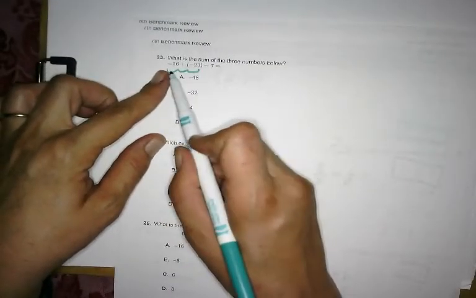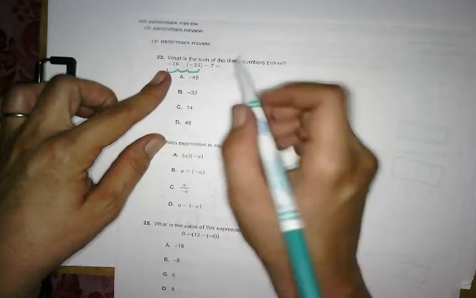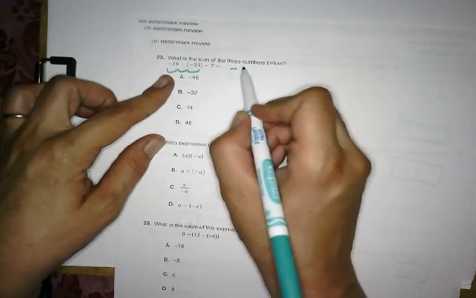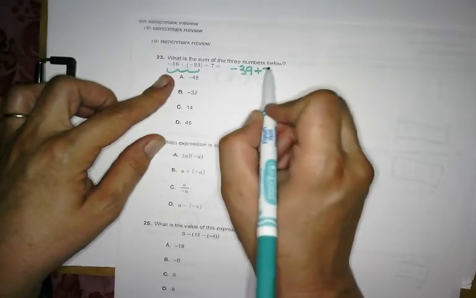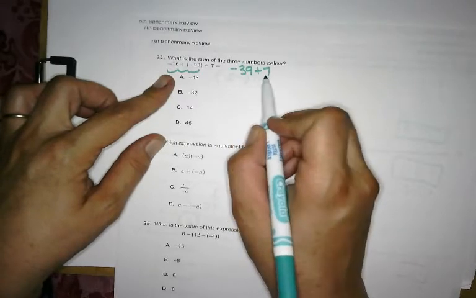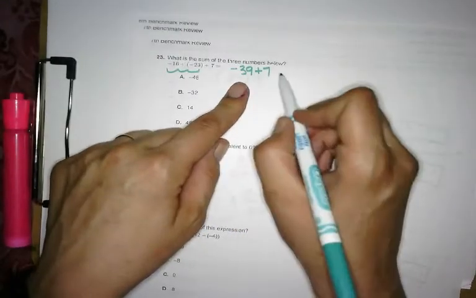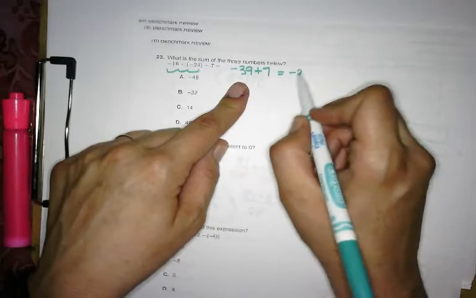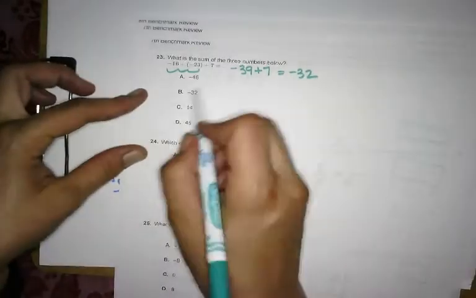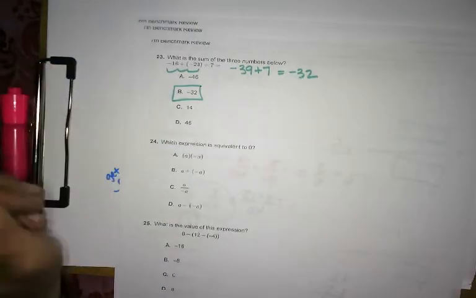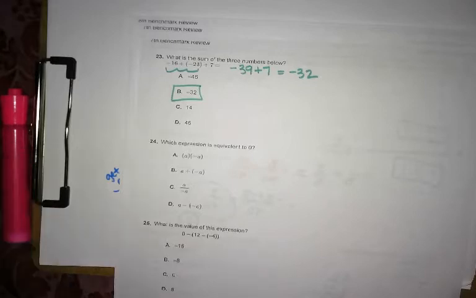Okay, more integer problems. Negative 16 minus 23, so owe 16, owe 23, means you owe 39. And then if you owe me $39, but you bring $7 to school, you can pay me back that $7, but you're still going to owe me 32. So it's kind of like a money problem when you're adding and subtracting.